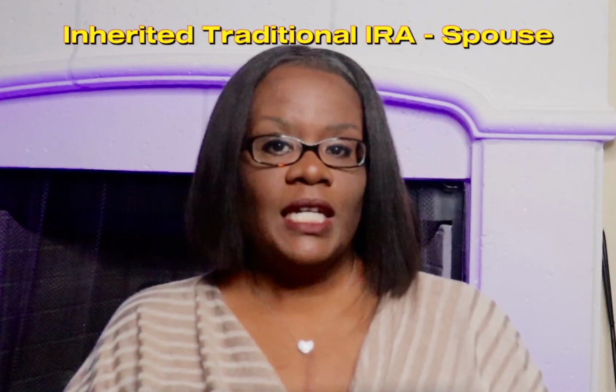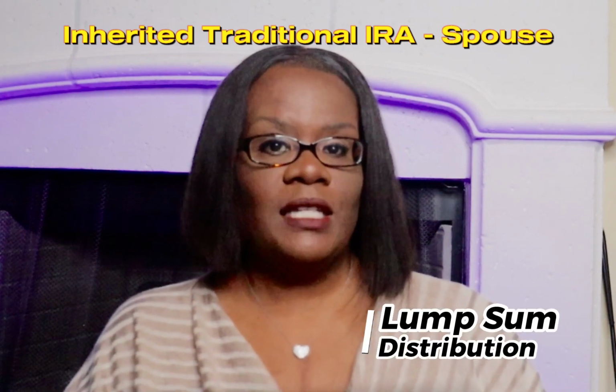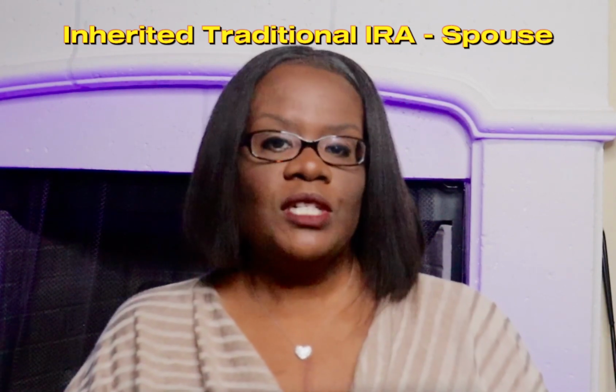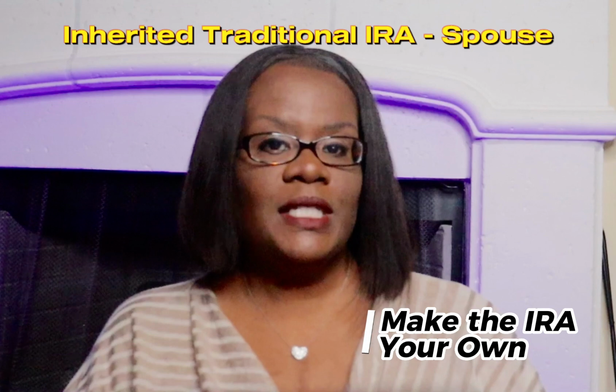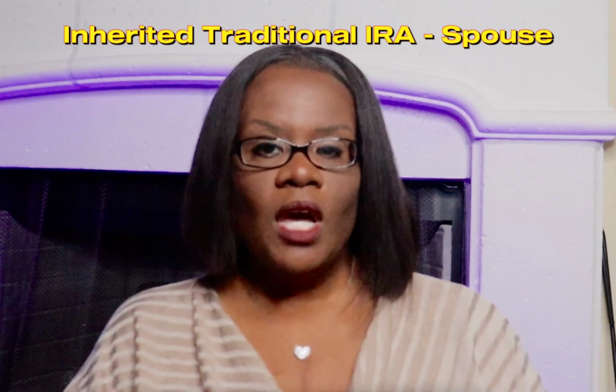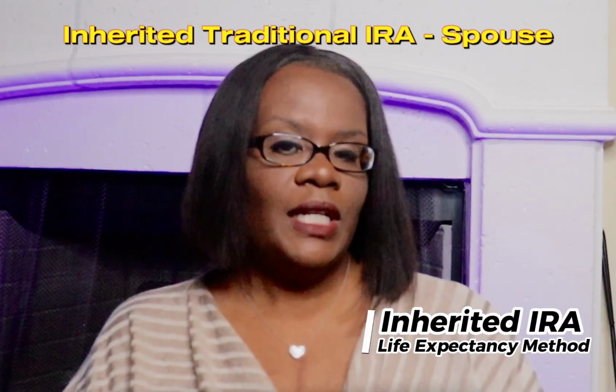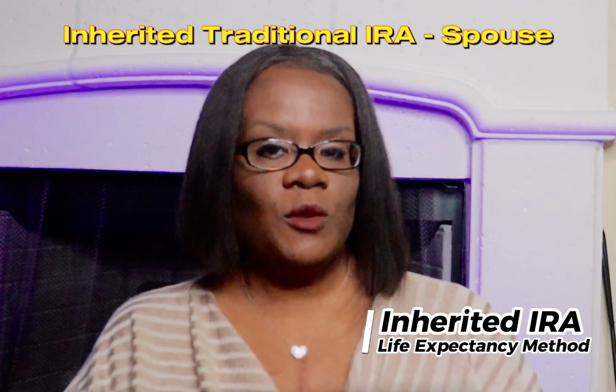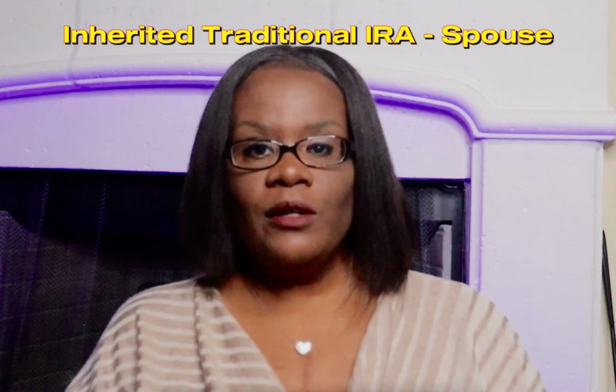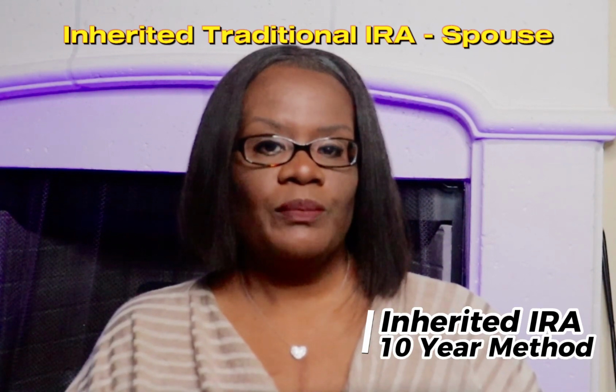When it comes to taking distributions from a traditional IRA, a spouse has more flexibility than a non-spousal beneficiary. As a spouse, you have four options. Your first option is to take a lump sum distribution and pay taxes all at once. Your second option is to treat the IRA as your own, and it will be as if you have always owned the account. Your third option is to open an inherited IRA in your name and use the life expectancy method. And your final option is to open an inherited IRA in your name and use the 10-year method.